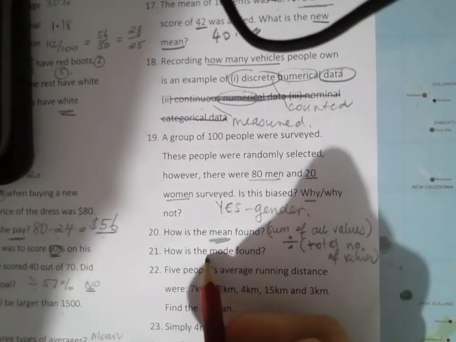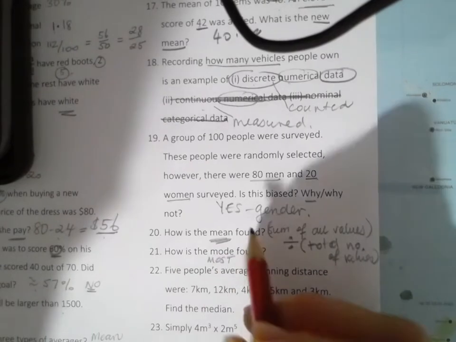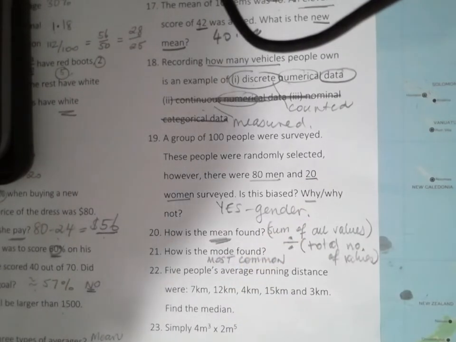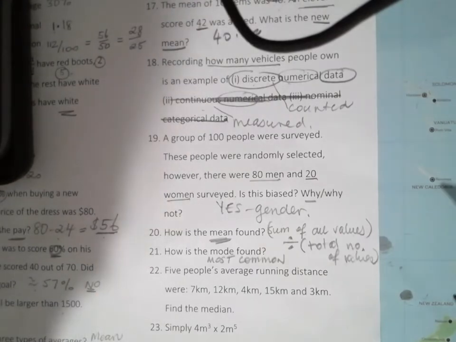Okay, the mode is the most common. So you might ask 100 people what their favourite movie is of all time, and the most common movie suggested is the mode average.